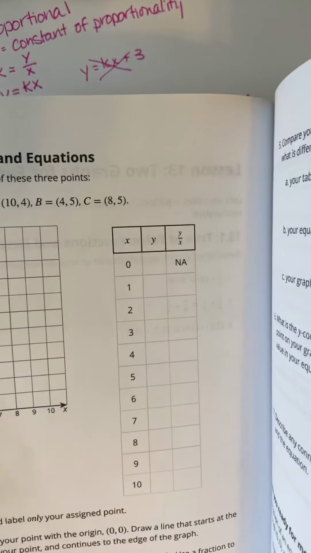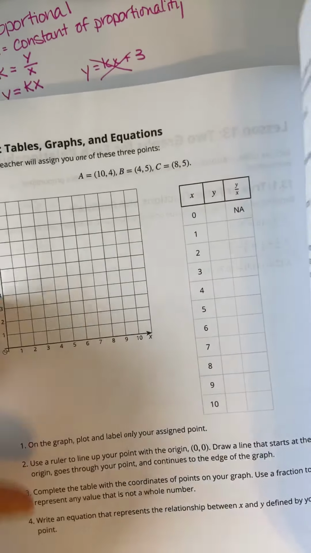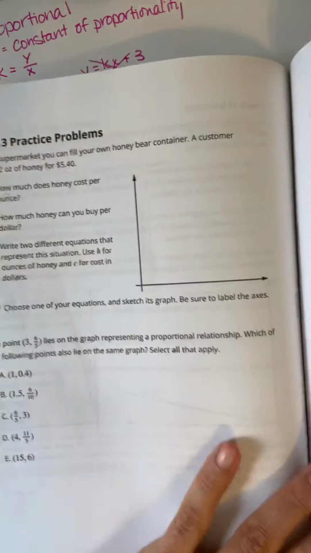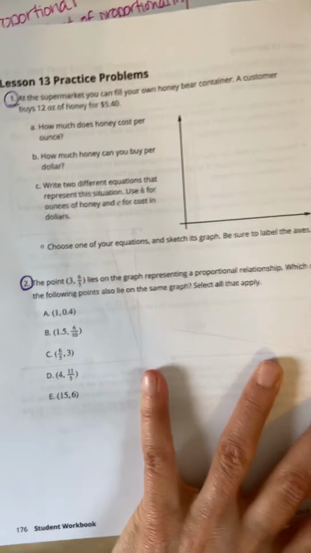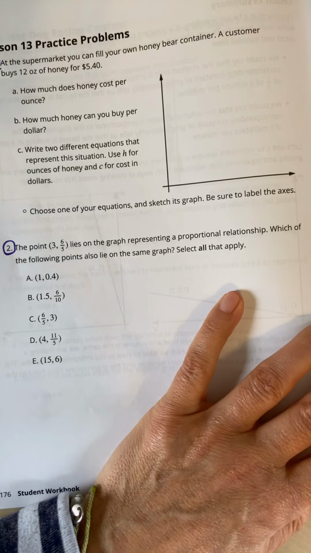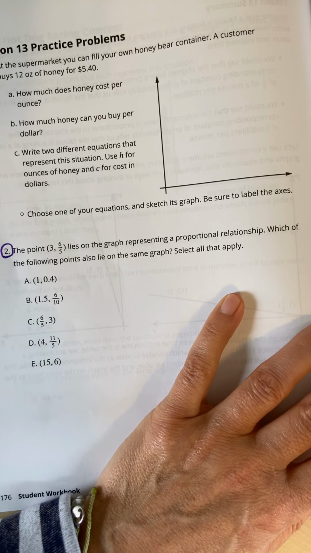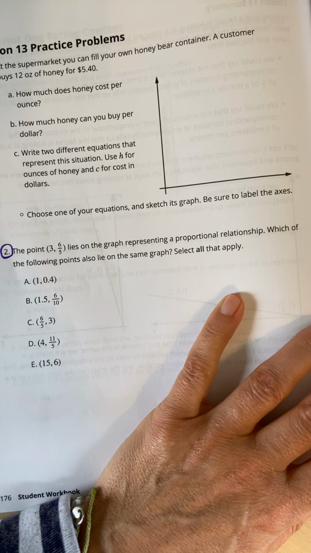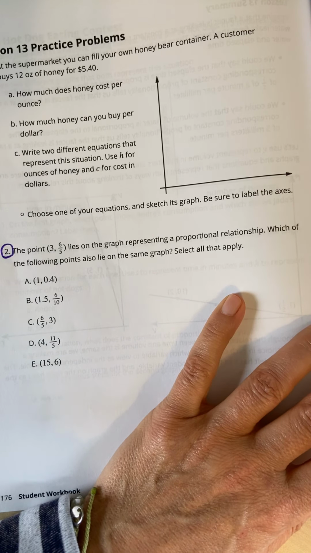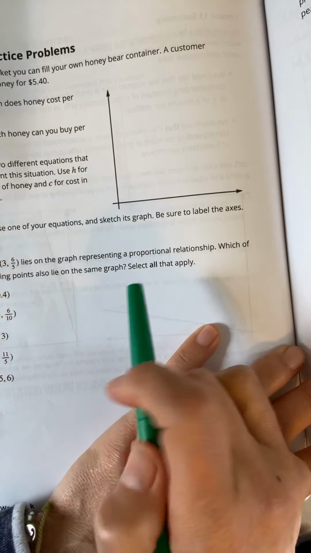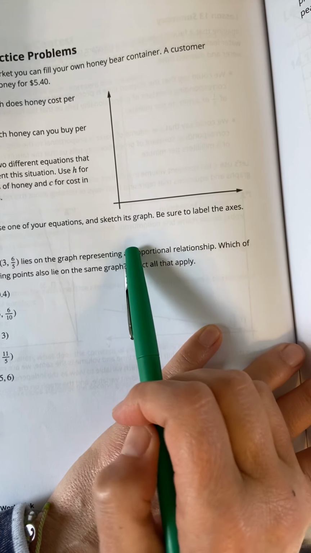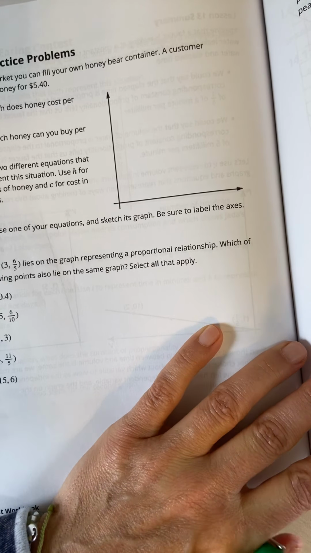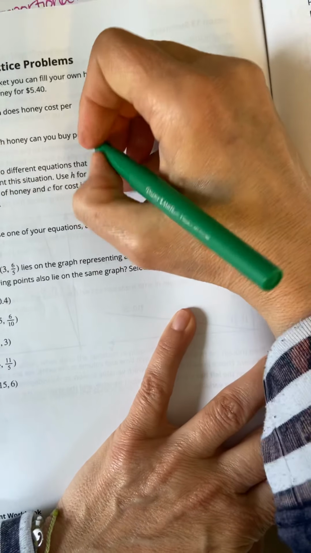On lesson 13, I haven't really looked at lesson 13 yet because I'm doing these a little bit ahead of time. Sorry, I'm on the wrong page again. So on this problem here, if I'm doing a graph, it says at a supermarket, you can fill your own honey bear container. A customer buys 12 ounces of honey for $5.40. Okay, now what this is trying to show you is that you can write this two ways. I could write how much per ounce, and I could also write how much honey I could get for $1. Okay, so there's two ways that I could do this. How much the cost would make more sense over here.